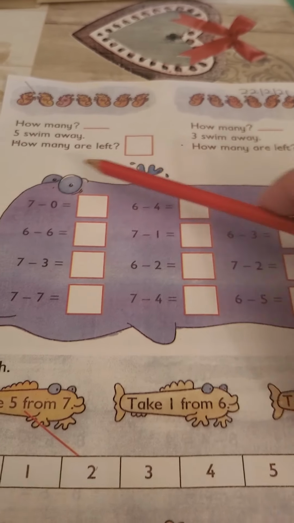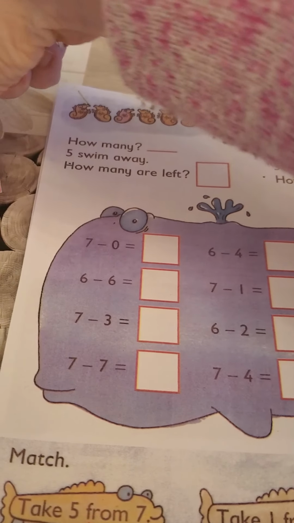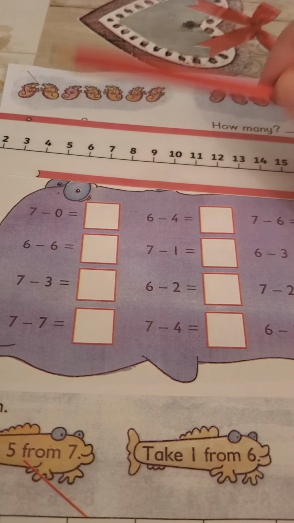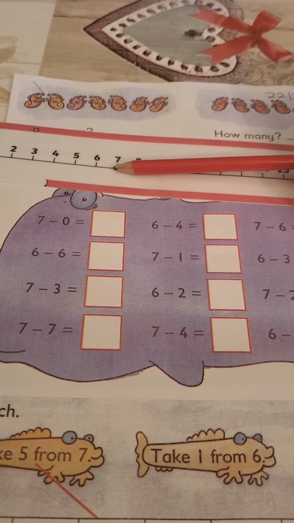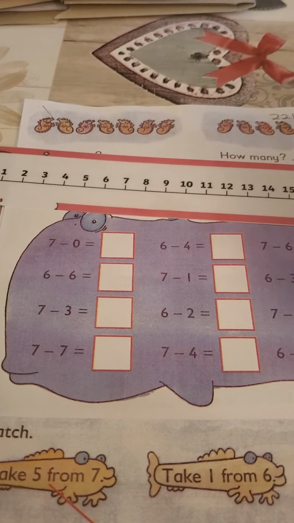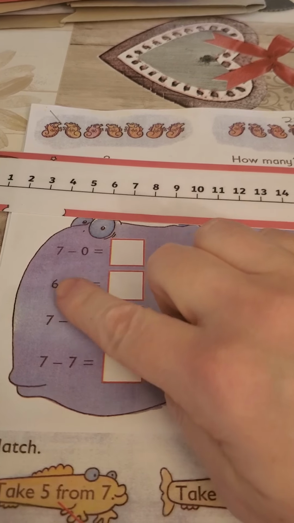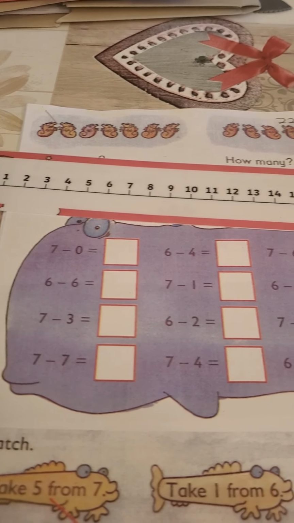And then you work your way through all of these taking away questions. So you can either point to them on your number line, like this, or you could work it out in your head, or for this one you could put up 7 fingers and take away 0. Well, that won't be hard, will it? That first one, 7 take away 0.